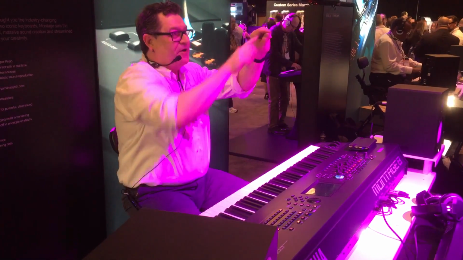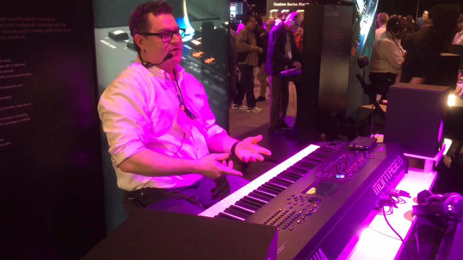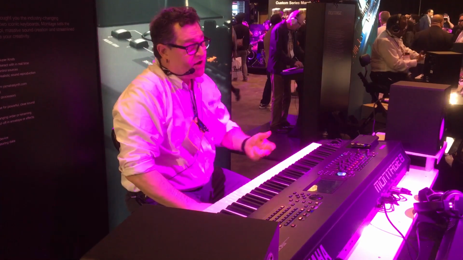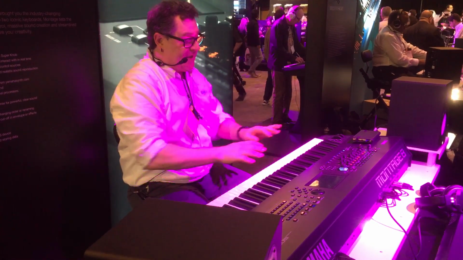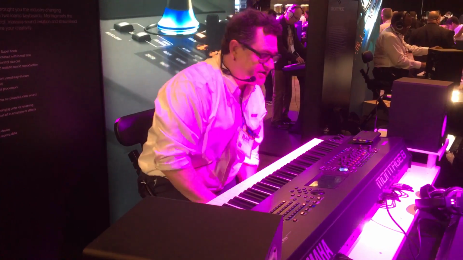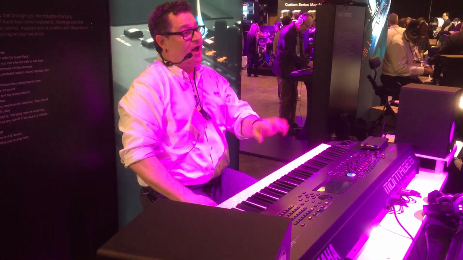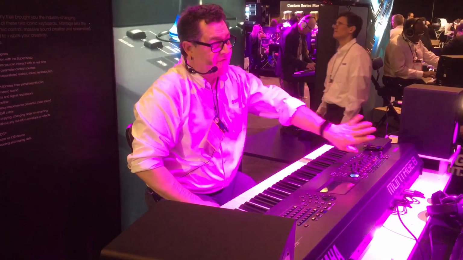Okay, now Montage, it's exponential. It's 9 times more wave ROM. So there's new pianos, new strings, lots of new stuff in here. And the pianos alone are worth buying it. I would buy it just for the piano, because the piano is just killing. So that's one of the engines. 128 voice stereo polyphony, not mono polyphony. So it's double the polyphony on that engine.